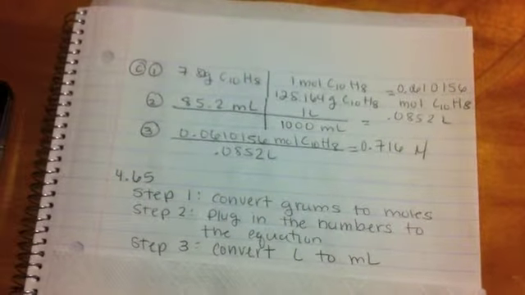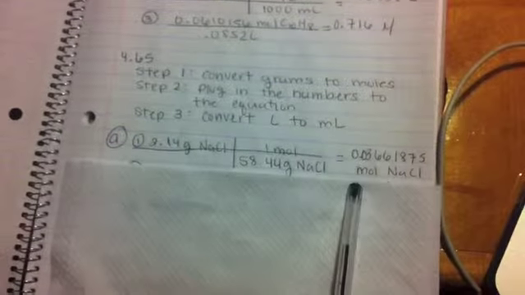Problem A says calculate the volume for 2.14 grams of sodium chloride from a 0.27 molarity solution. Step 1, you convert grams of sodium chloride to moles of sodium chloride by dividing by the molar mass, which is 58.44, keeping as many significant figures as possible.